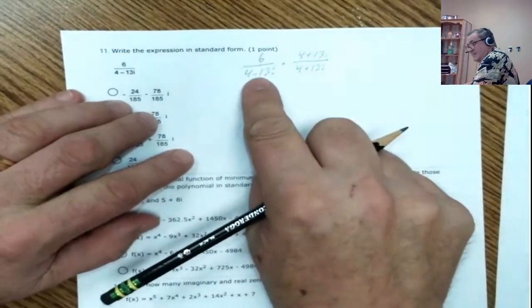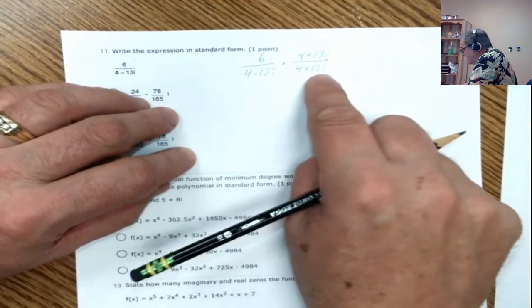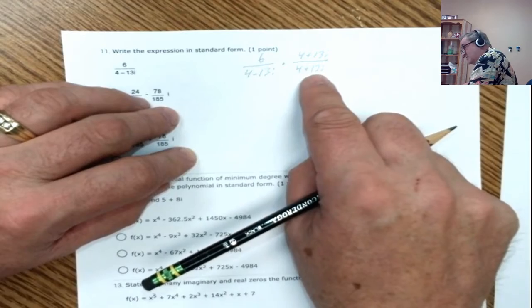And if I multiply this by 1, I'm not changing the value of it, right? So that's how we change things. We multiply them by 1, and we get to choose what that 1 looks like.